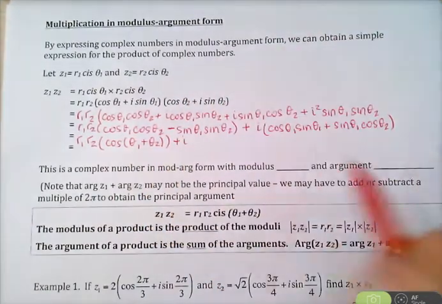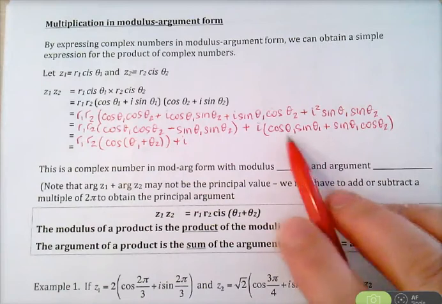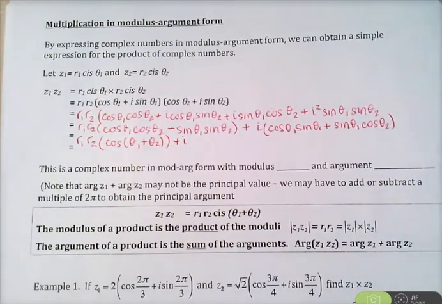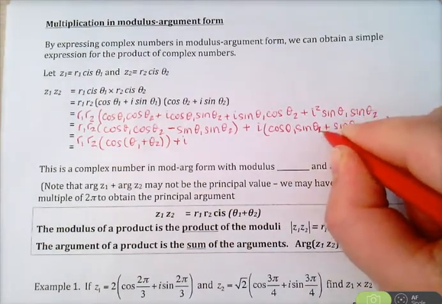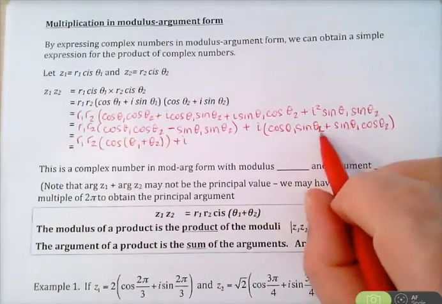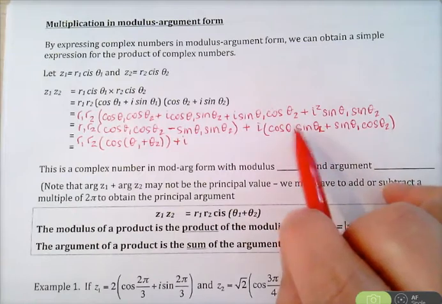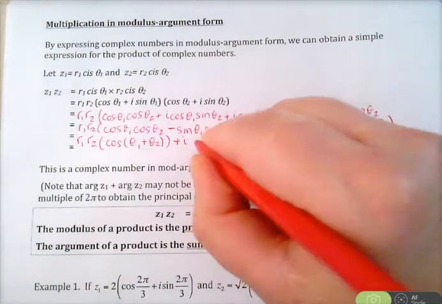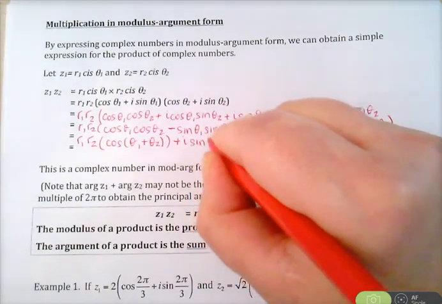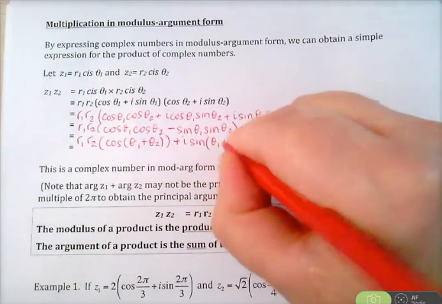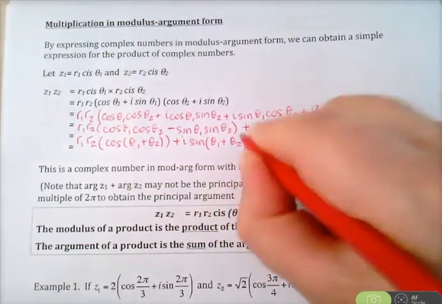And this one here as well, sorry, there's meant to be a 2 there. This is the sine addition, with the sums and differences, it's the sine result. So it's plus I sine of theta 1 plus theta 2.